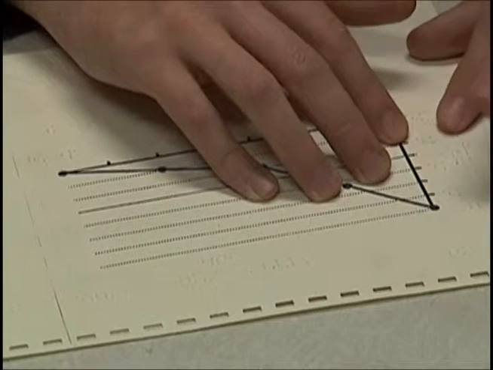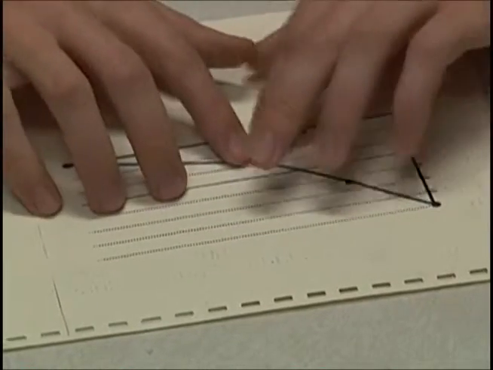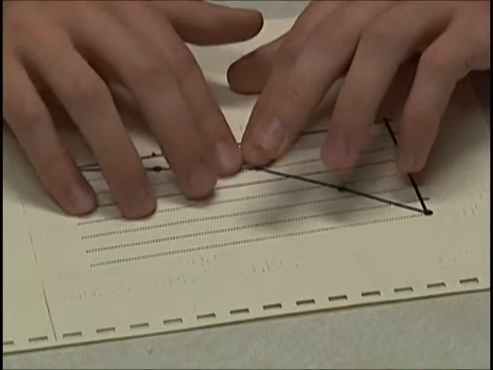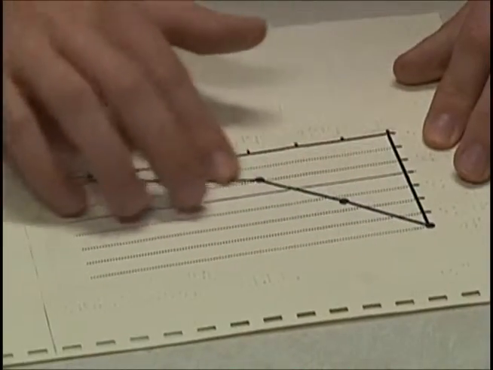I know that this is right now between 0 and 0.5, for example. This point right here, which I found in between these 2 lines, is between 0 and 0.5. And I do that just by using these 2 lines as a guide for my finger.